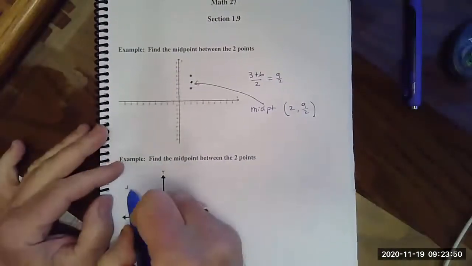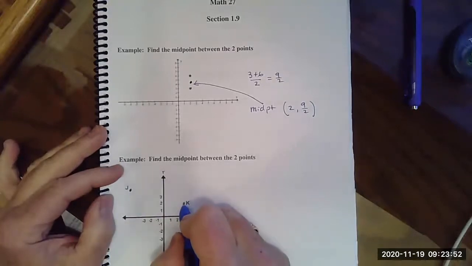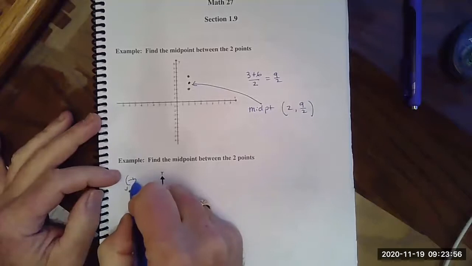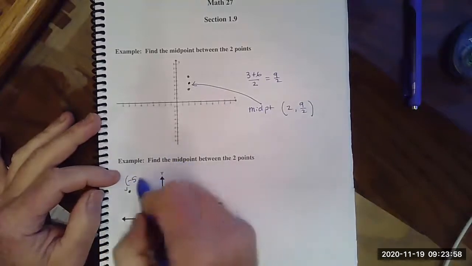Back to the J and K. I think this was -5, comma 4.